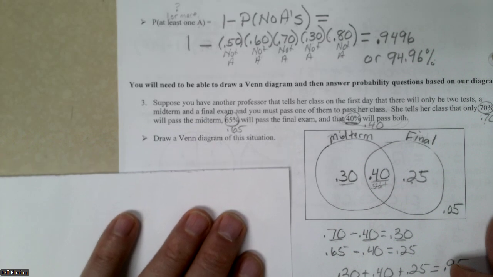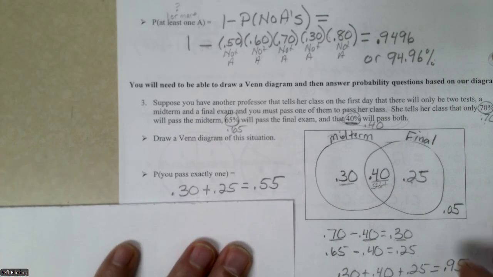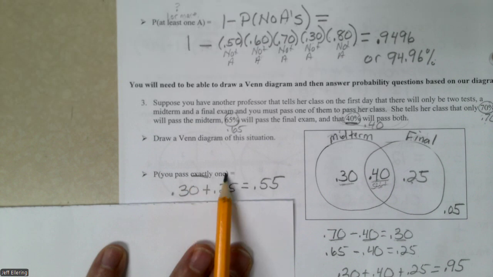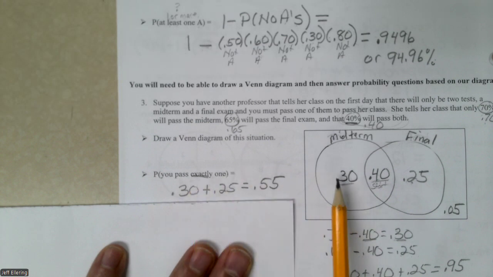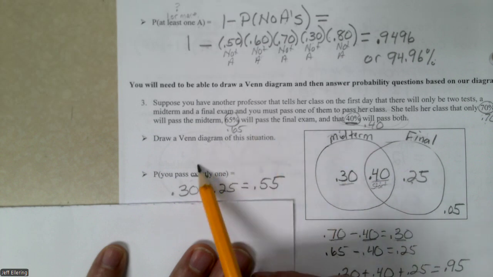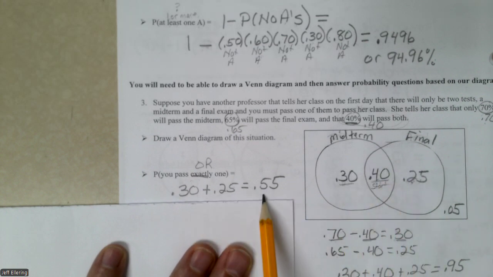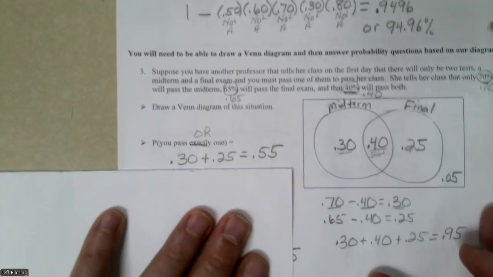Okay. First question. You will pass exactly 1. So you'll pass this one, or you will pass this one, but not both. This one or this one. So 0.55. That's not a very good pass rate.